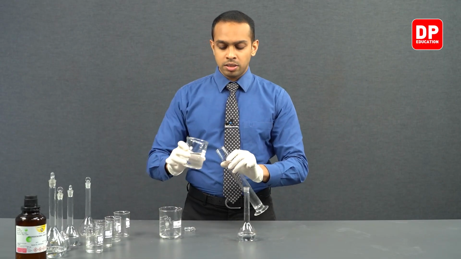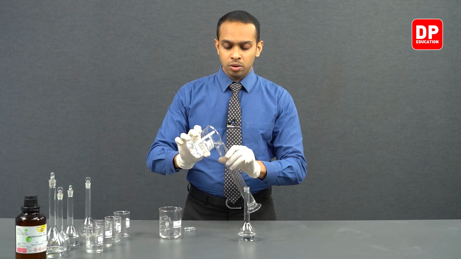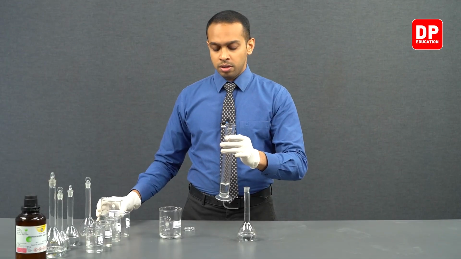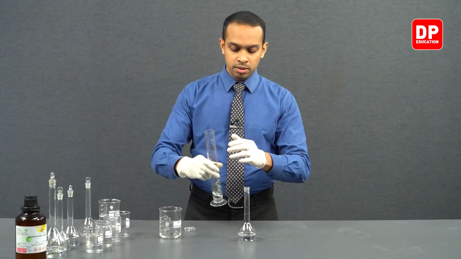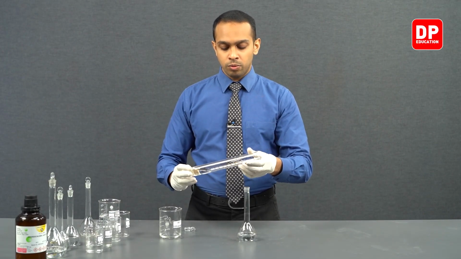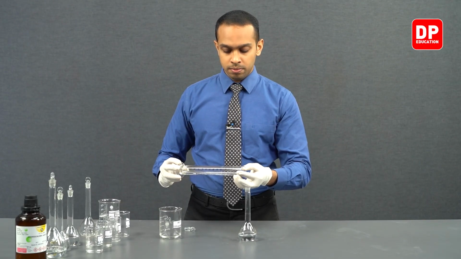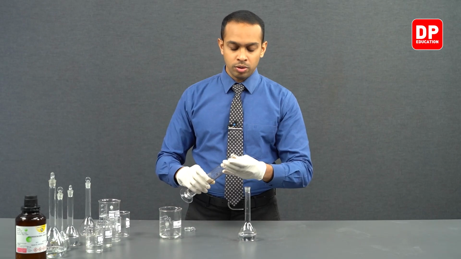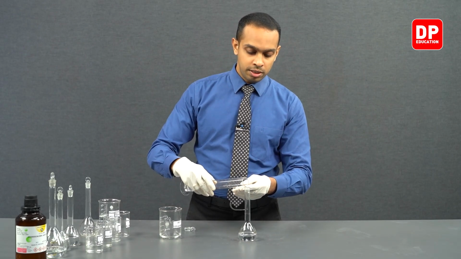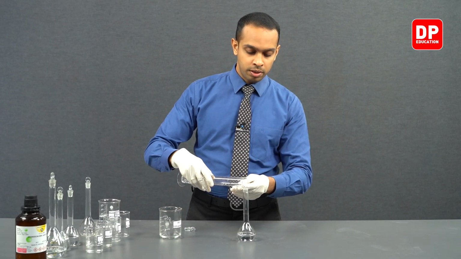Like we did in the previous instances, we can wash our measuring cylinder with some distilled water and then transfer that amount of distilled water into our volumetric flask as well.